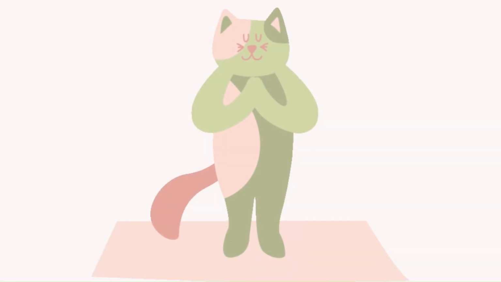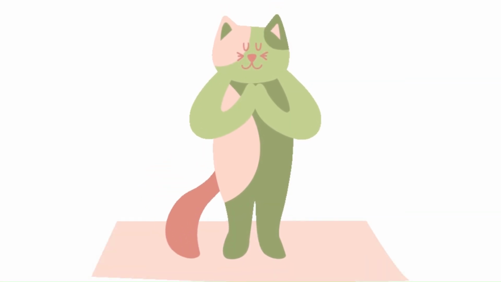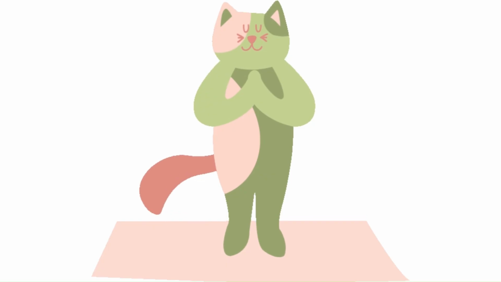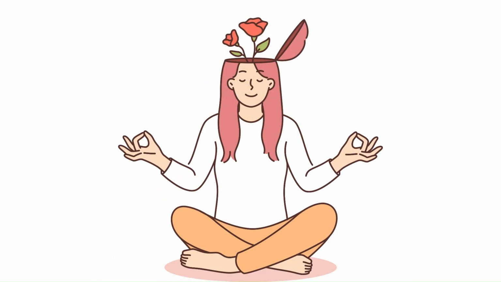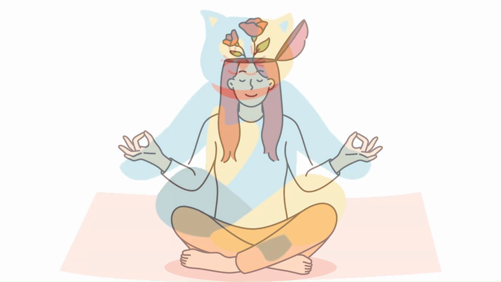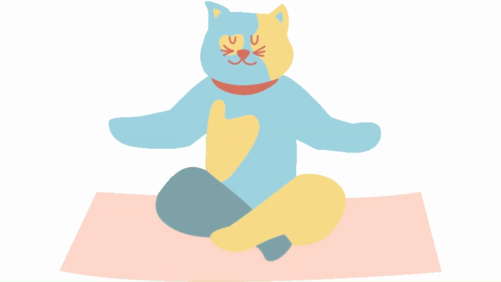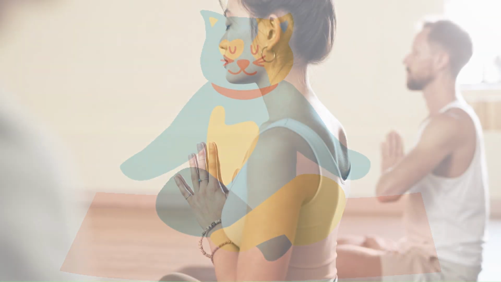Self-regulation. To lead a healthy life, it's not enough to just know your emotions. You need to be able to manage them. That's why the second component of emotional intelligence, as presented by Daniel Goleman, is self-regulation, the ability to control or redirect negative emotions. In other words, it's the capacity to maintain composure, even when emotions are running high.